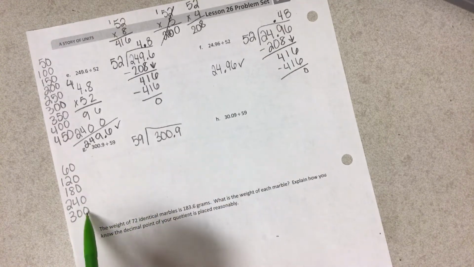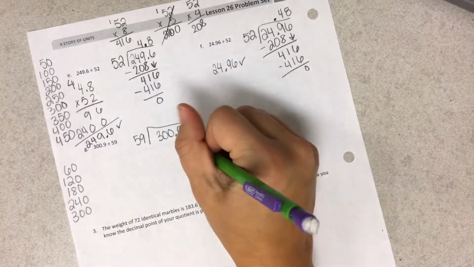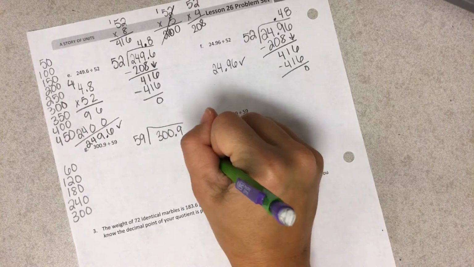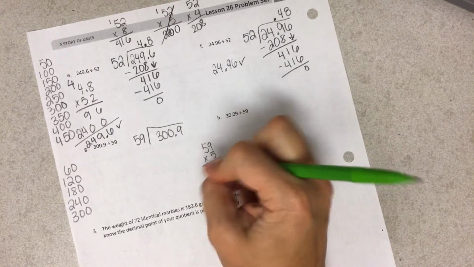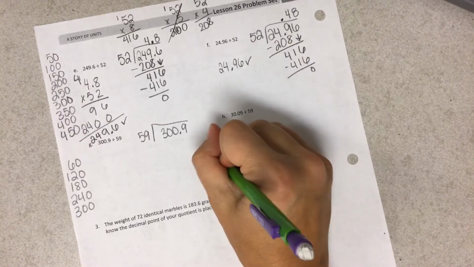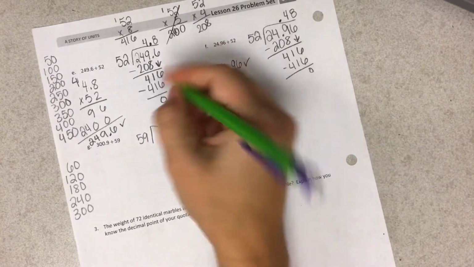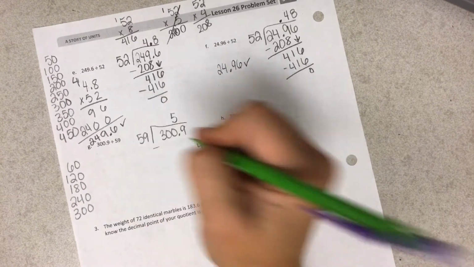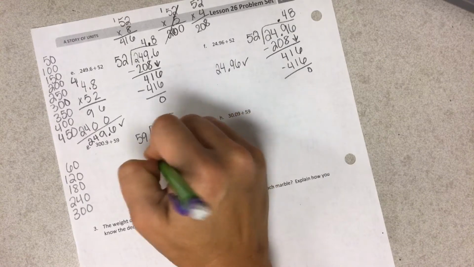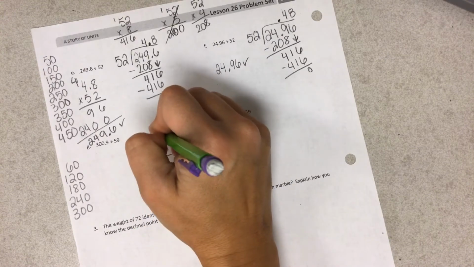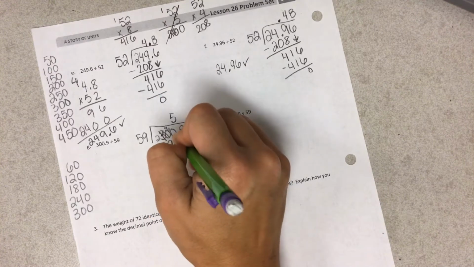So I see that 300 is right here. 59, I'm going to multiply that by 5. So let's see here, 59 times 5. It's going to be 5, 4, that's going to be 295. So perfect. So I'm going to go ahead and say it's 5, and I'm going to subtract 295. 3 is 2, 10, turns into 9, 10, so 5, bring down my 9.